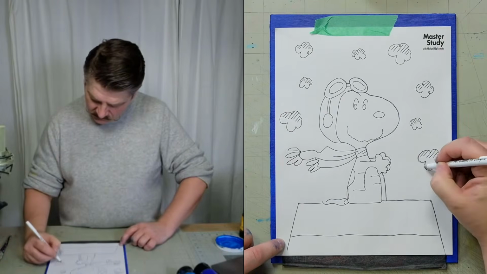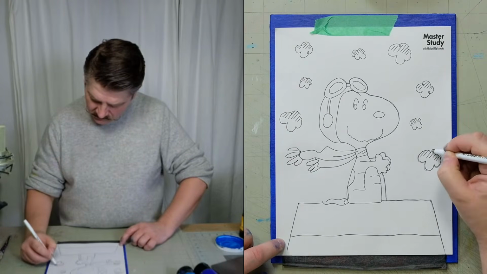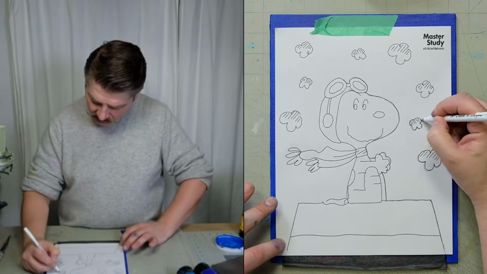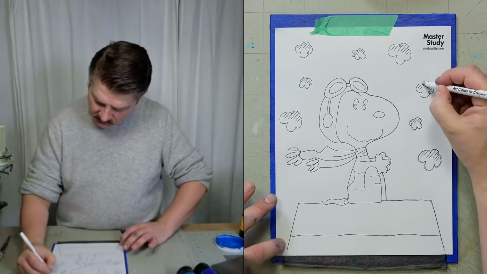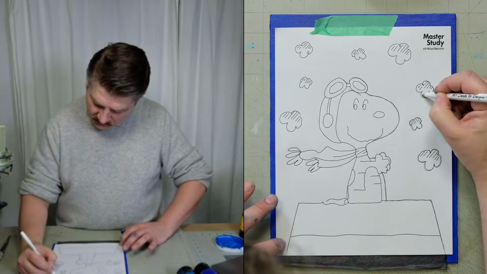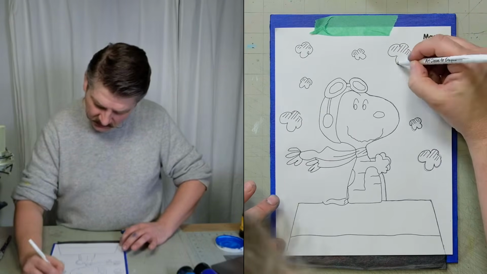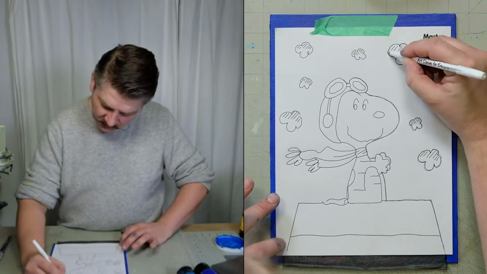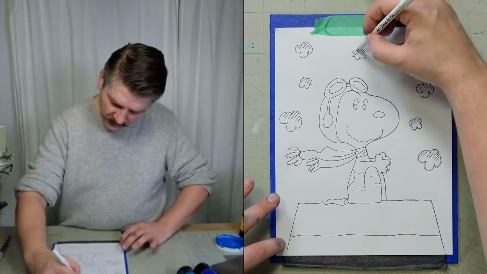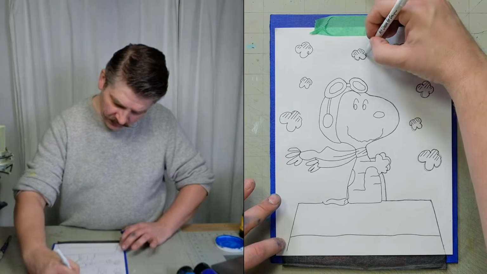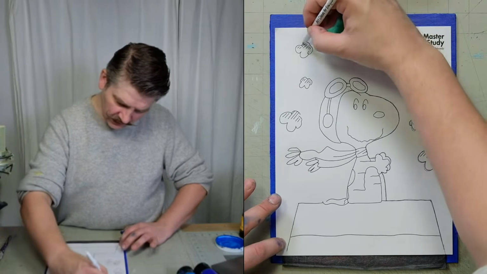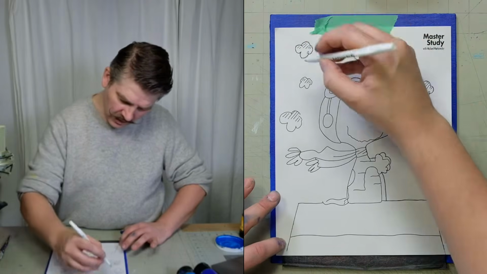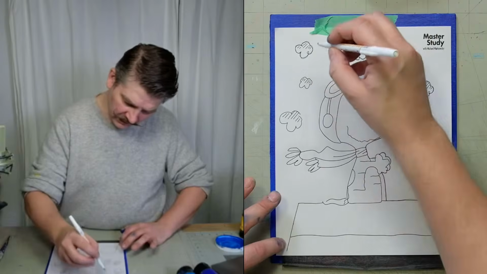Let's do the explosions as well. By trying to keep my fingers off the carbon paper, not pushing on the carbon paper, I decrease the likelihood that I'm going to get fingerprints transferring onto the blue here. So it's kind of tricky to draw when you can't get your fingers on the main picture itself.